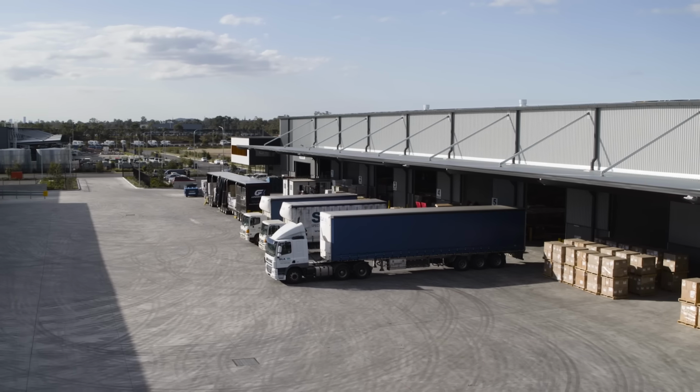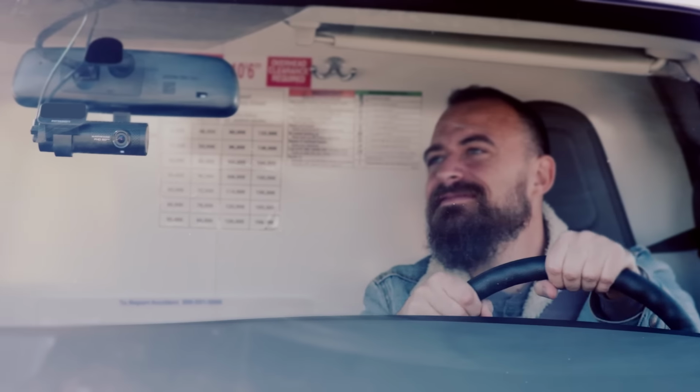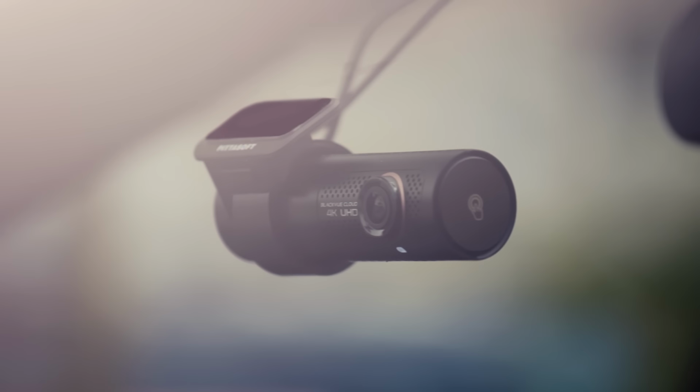With the Fleet SDK by BlackVue, integrating dashcams into your fleet management solutions has never been easier.